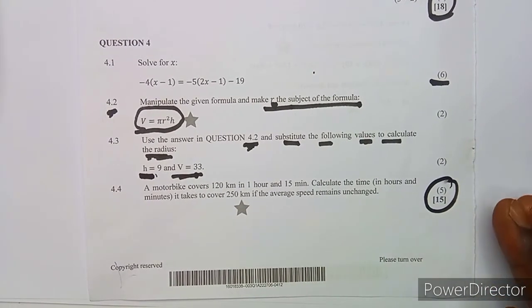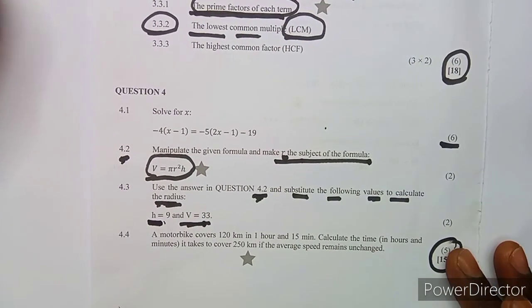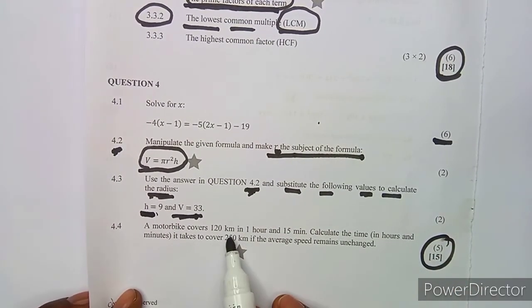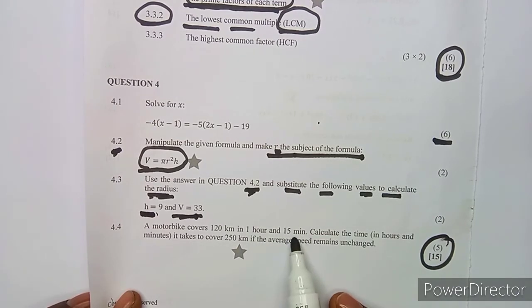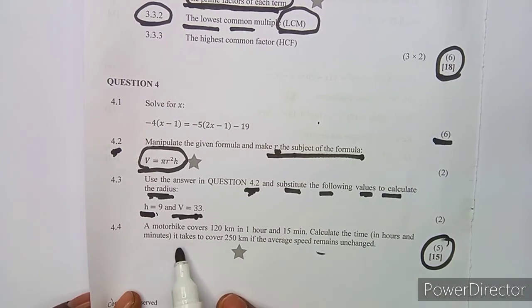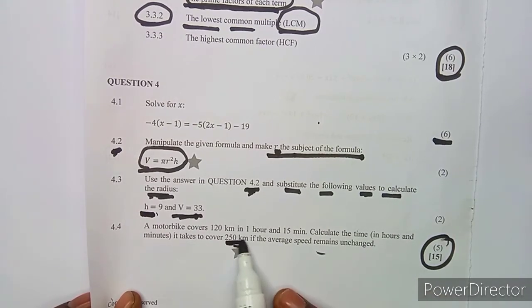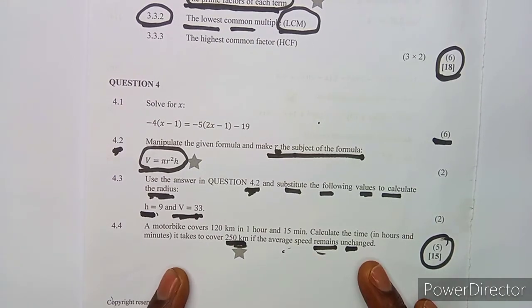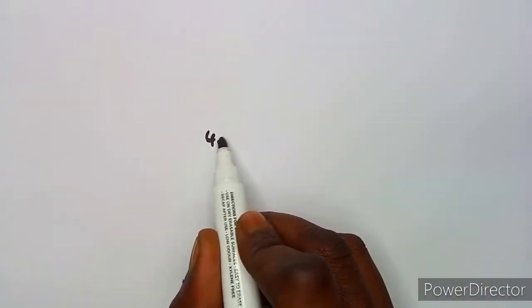With 5 marks for the last part of the question, which is 4.4, we are given a motorbike that covers 120 kilometers in 1 hour 15 minutes. Calculate the time in hours and minutes it takes to cover 250 kilometers if the average speed remains unchanged. So if the average speed remains unchanged, it means this question can be answered in different ways. You can actually use simple proportion here. But let's first write something here and make it clear.